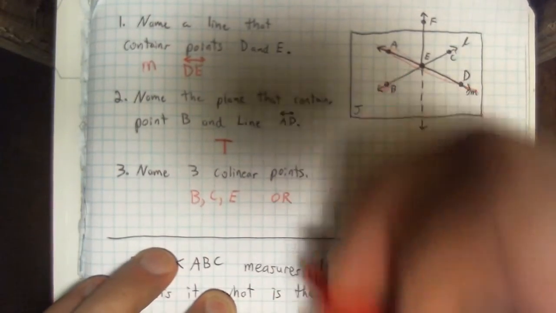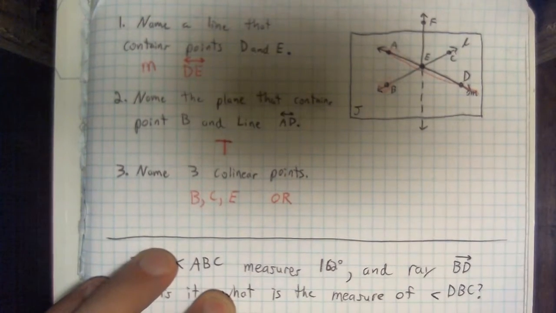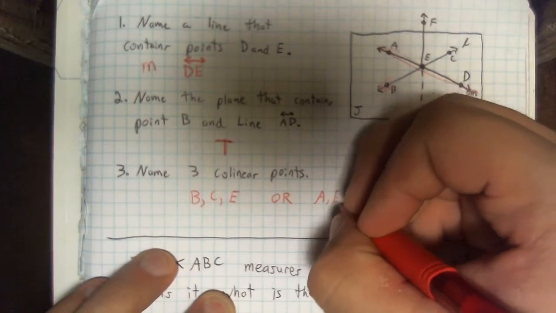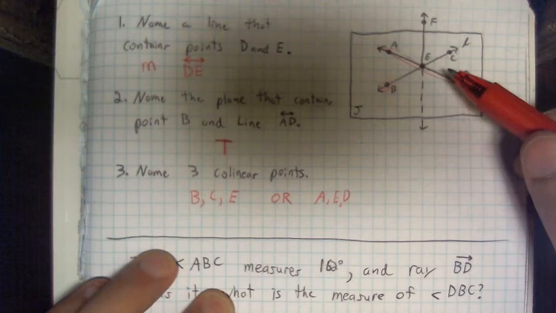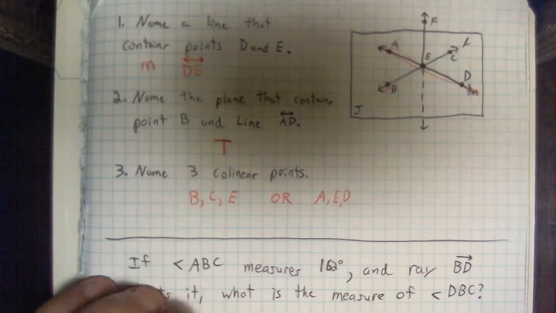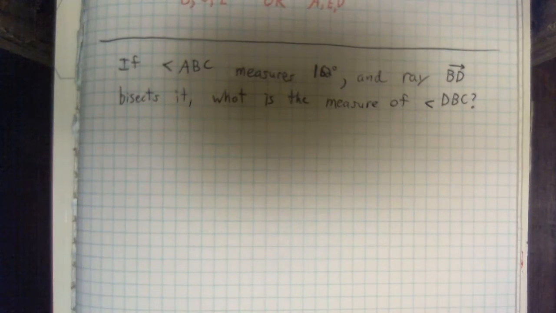Or I also notice A, E, and D on the same straight line. So A, E, D. Something to think about. Are F and E collinear with any of these points? Alright.